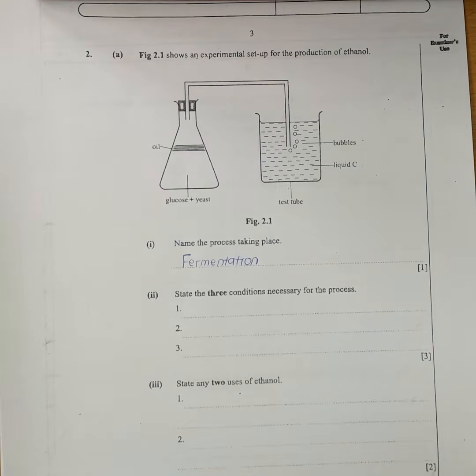State the 3 conditions that are necessary for the process. In order for fermentation to occur, the conditions which are necessary are 4. We need sugar being in solution state. We need the presence of yeast, which contains certain enzymes. We need a temperature of approximately 37 degrees Celsius. And also we need the absence of oxygen, which means that it should be anaerobic conditions.